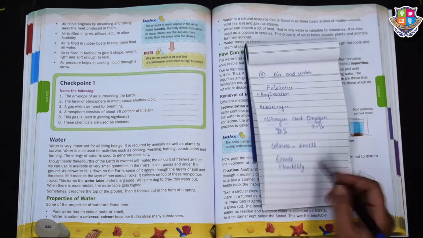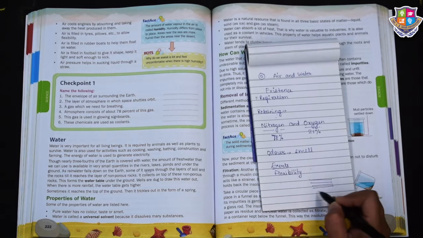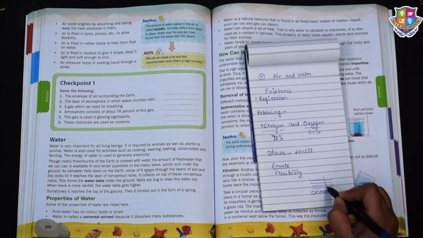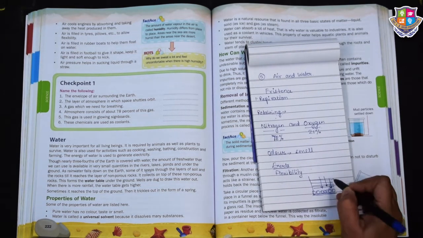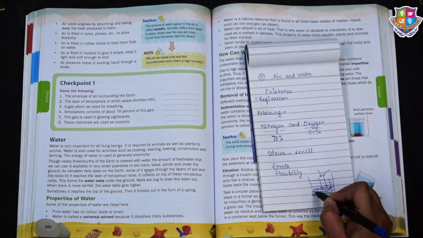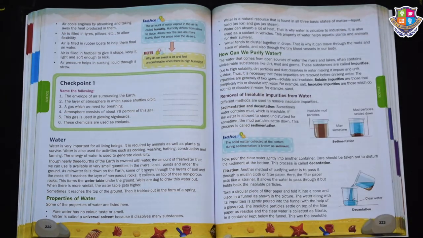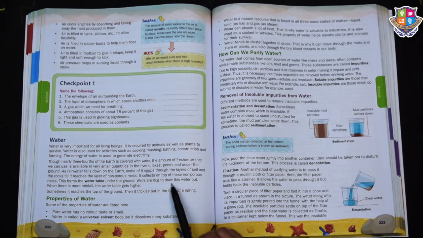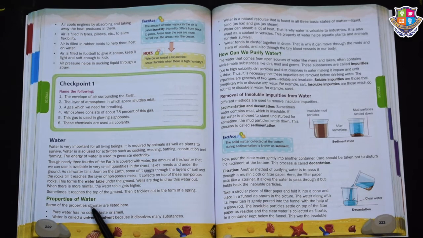See children, in this way the layers are there in the soil, and these are the non-porous rocks which have no space for the water to go down. So this forms the water table, and when you dig the land, you will come to this layer, you will find water collected for you. So you will make a well over there. Wells are dug to draw this water out. Clear? Now, what are the properties of water, children?